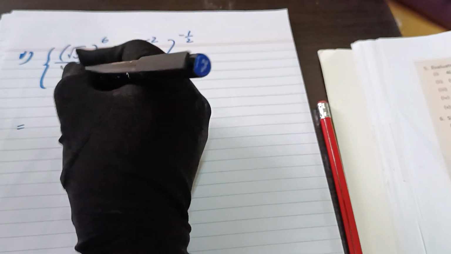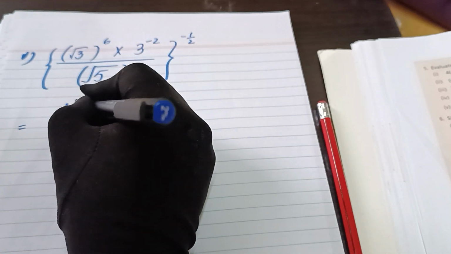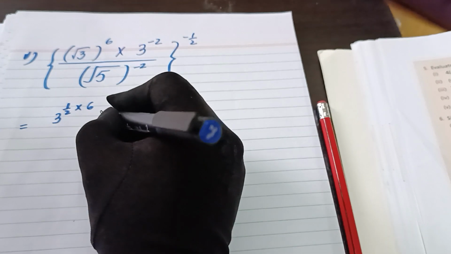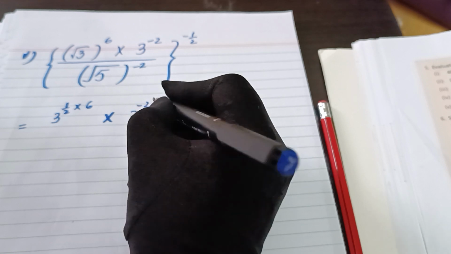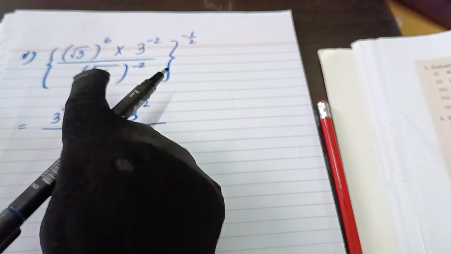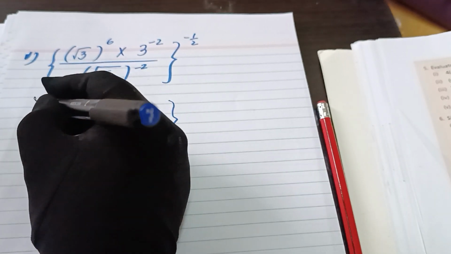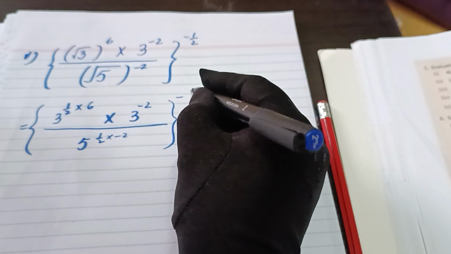If I want to simplify, 3 to the power 1, 2 multiplied, external power 6. Then multiply this 3 to the power minus 2. 5 to the power 1 by 2, with external power minus 2. The whole external power is minus 1 by 2.